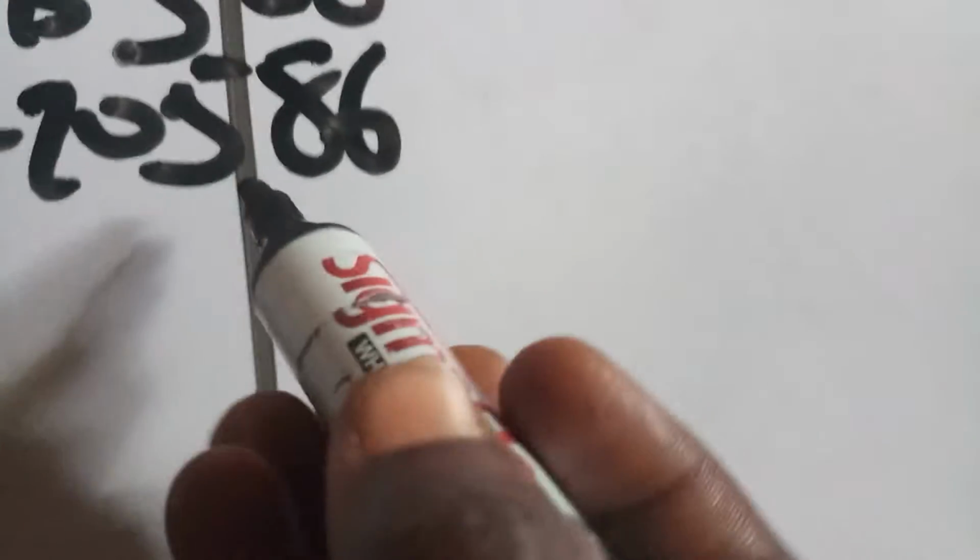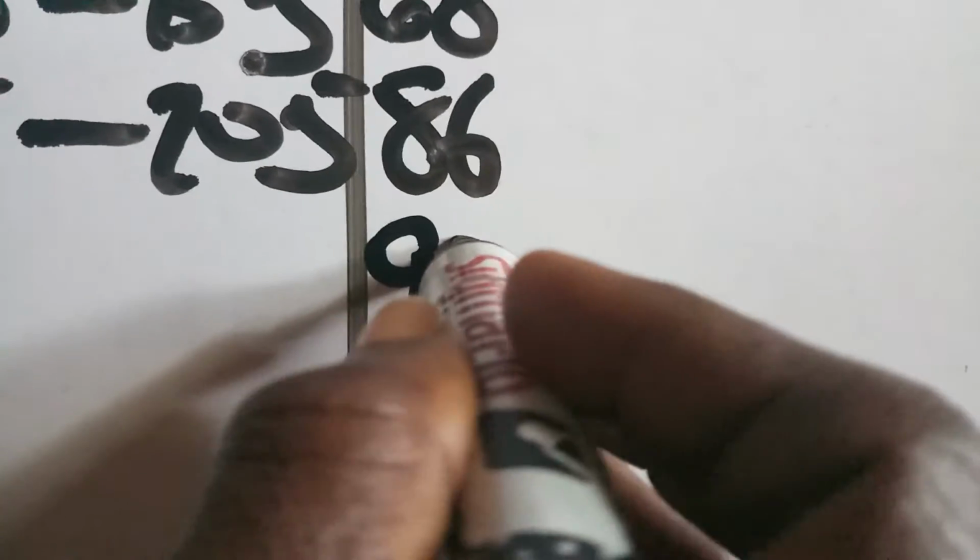Then 7 plus 86 will give us 93. 3 plus 93 will give us 96. 2 plus 96 will give us 98. 0 plus 98 gives us 98. 2 plus 98 will give you 100.